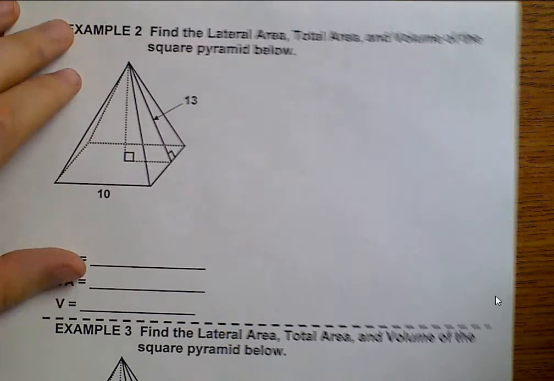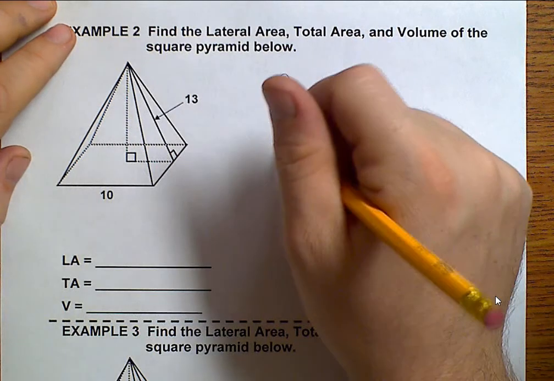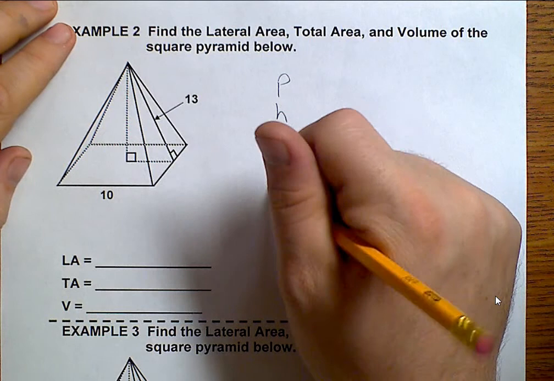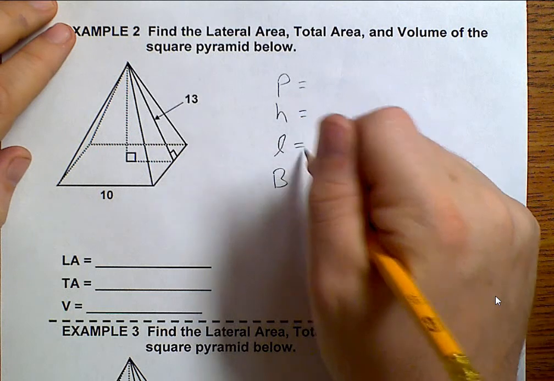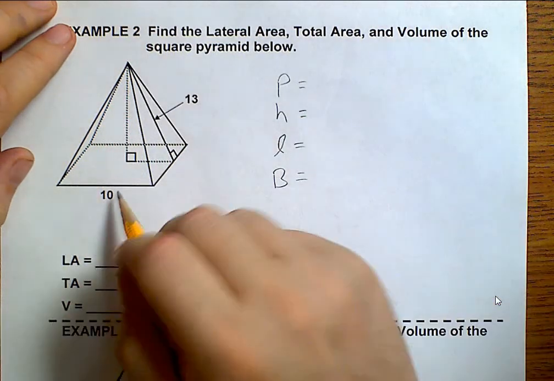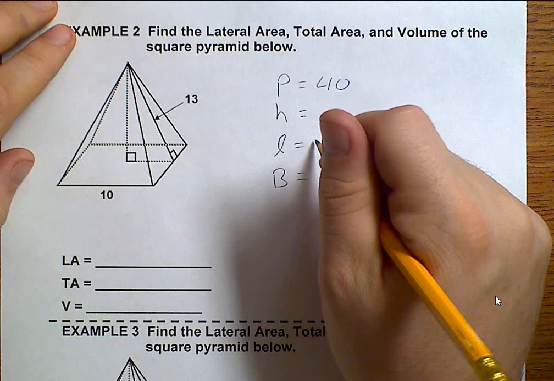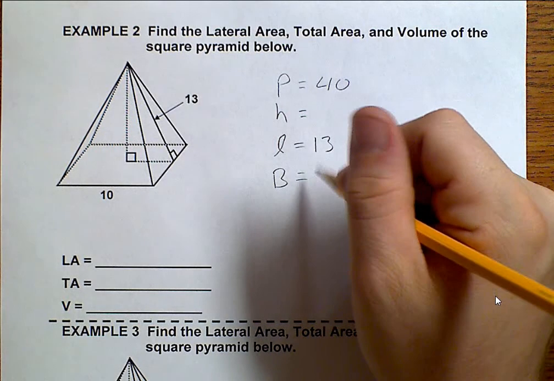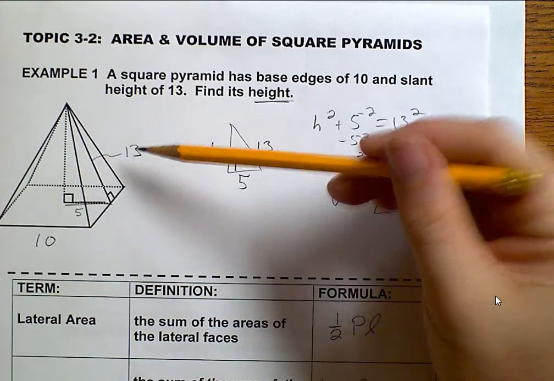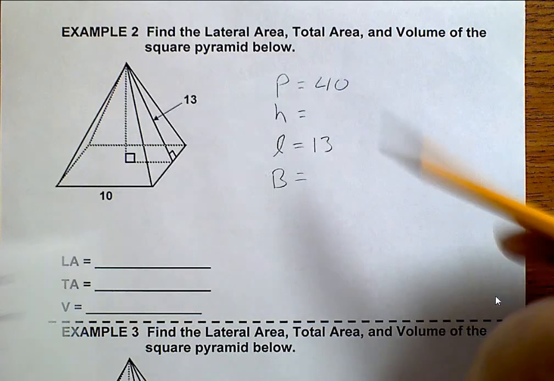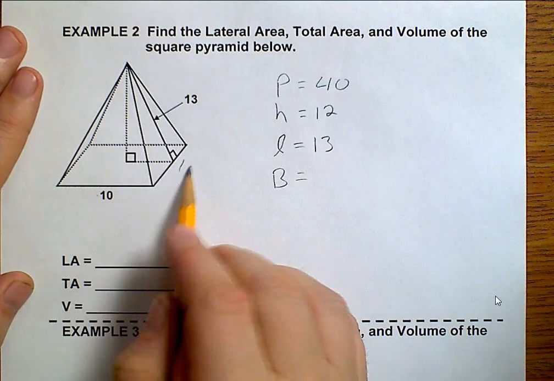For example number 2, we want to find the lateral area, total area, and the volume. And just like with the prism, we want the perimeter, the height, and the area of the base. But I also want the slant height. So let's see what we can find. Well, if the side is 10, that means the perimeter is 40. The slant height was given to us. It's 13. The height, we've actually already figured out back in example number 1. It's the same shape, so our height would be 12. And the area of our base would be 10 times 10, which is 100.